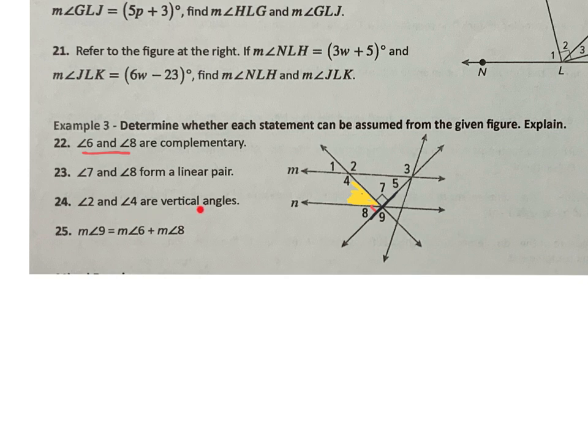2 and 4 are vertical angles. Let's see here, 2 and 4. They are definitely opposite angles through the vertex, so they are two intersecting lines. Those guys are opposite, so yeah, they're vertical angles. That is a true statement. And let's see what is last here. The measure of angle 9 is equal to the measure of 6 plus 8.